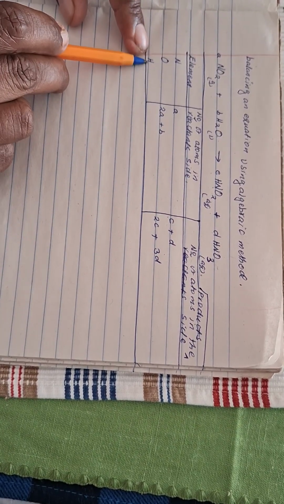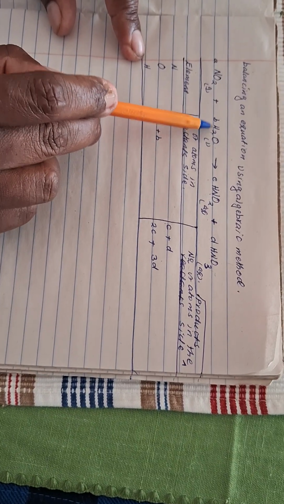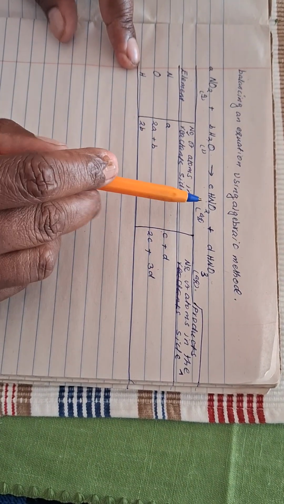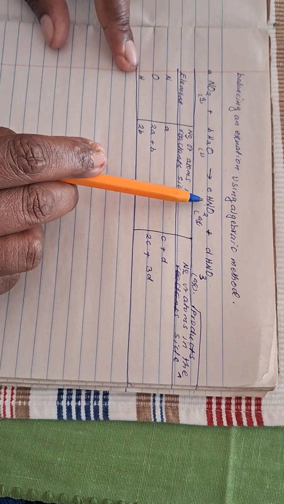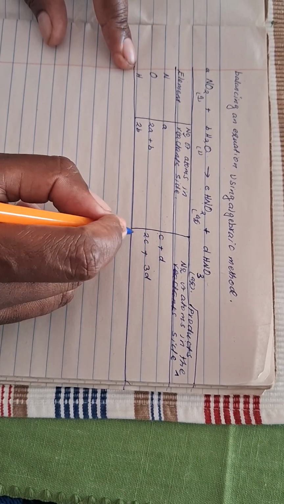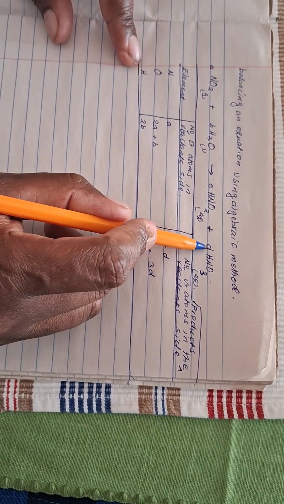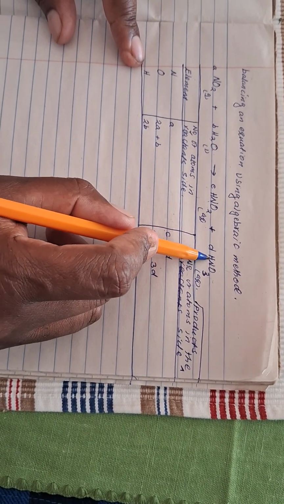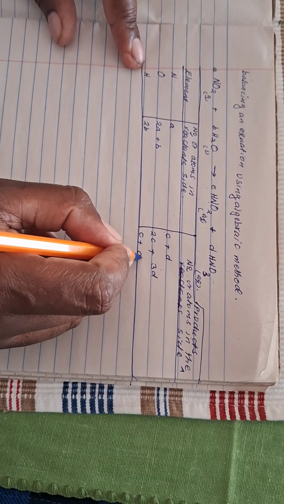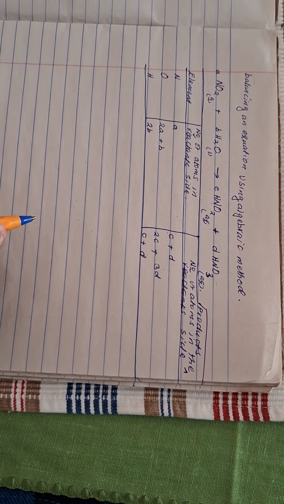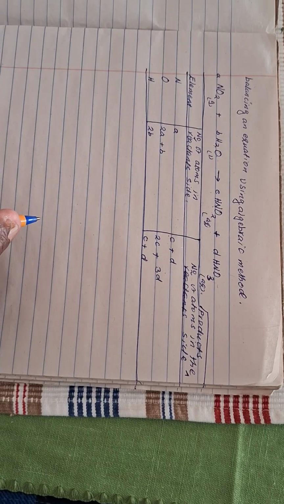Finally, we look at hydrogen, which is 2 times B, that is 2B on the reactant side. Then hydrogen on the product side is 1 times C, which is C, plus, sorry, hydrogen 1 times D, which is D. So that is what we have.